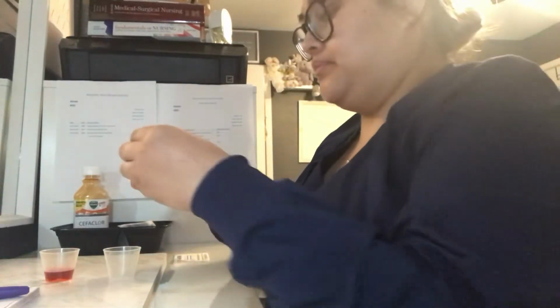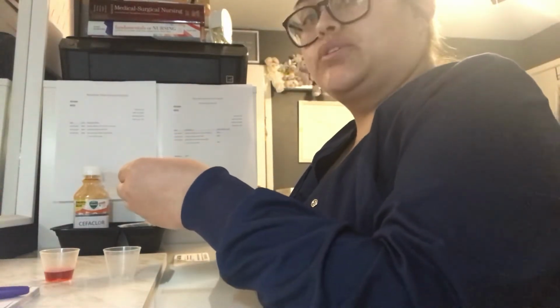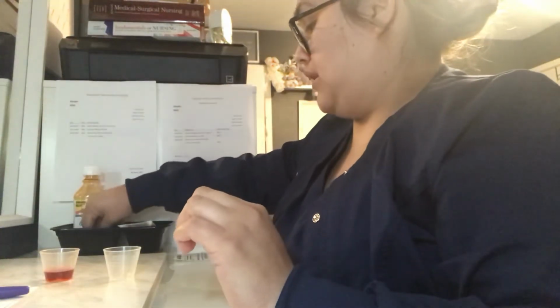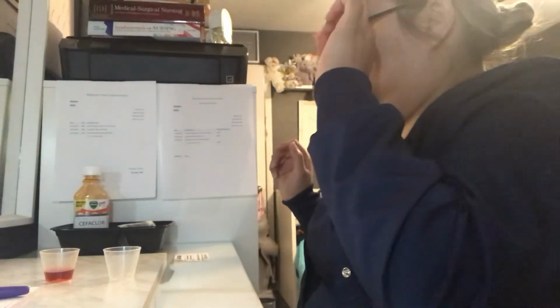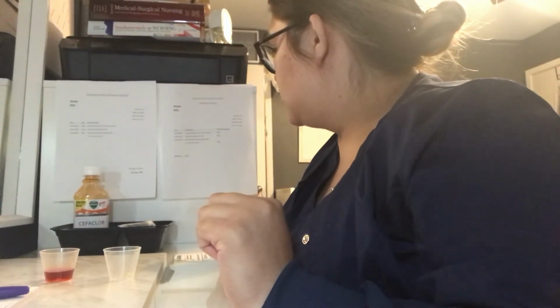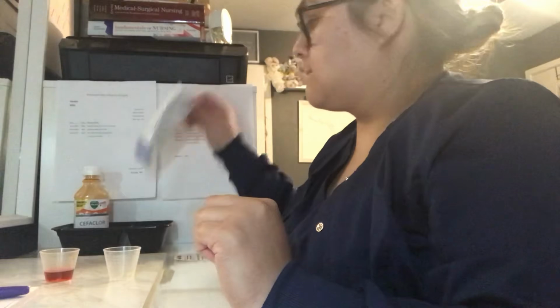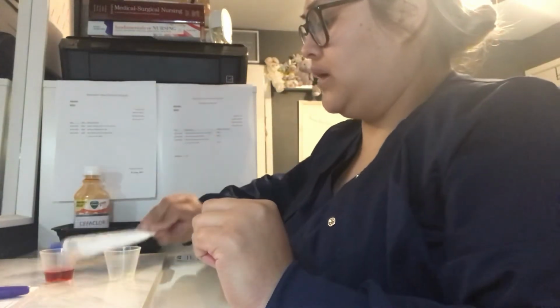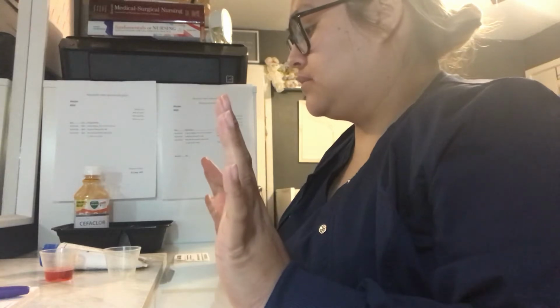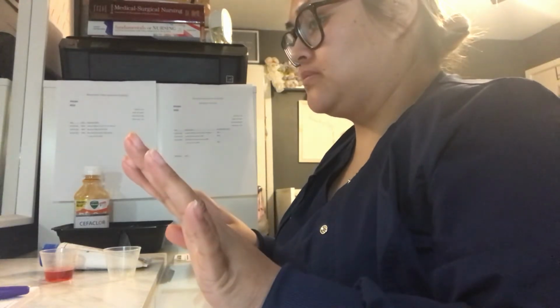Here's the tablet. I will open it and I will make sure that I do not touch the medication. Now that the medication is there, I will now grab the next medication, which is the Nitrobid 2% ointment. Here's the ointment, and I will take that with me as well. So now that I have prepared all of my medication, I will now perform hand hygiene.